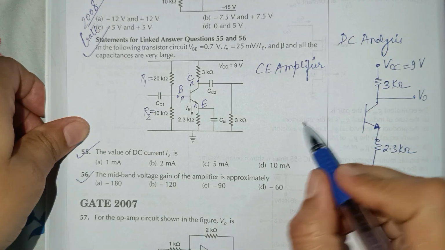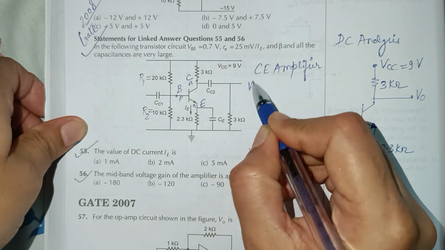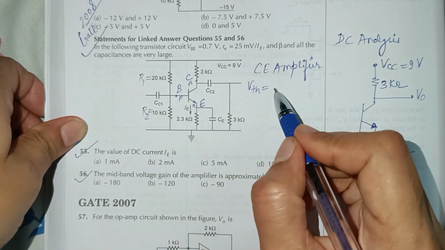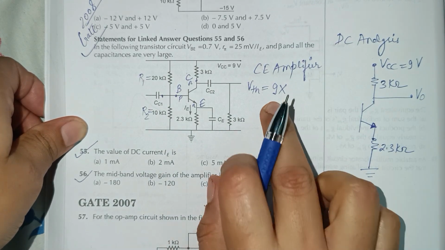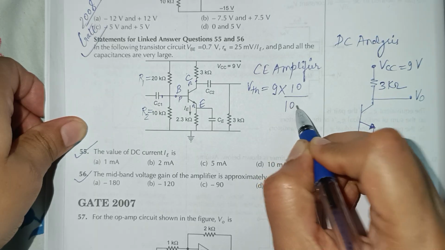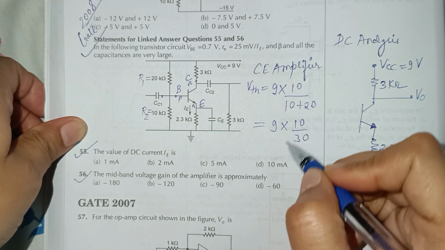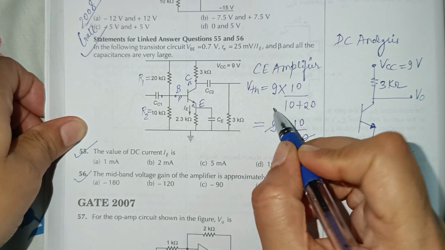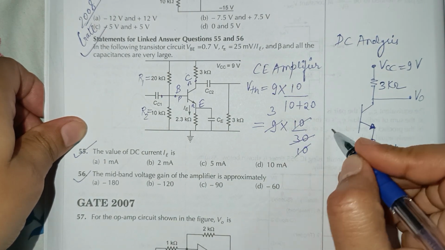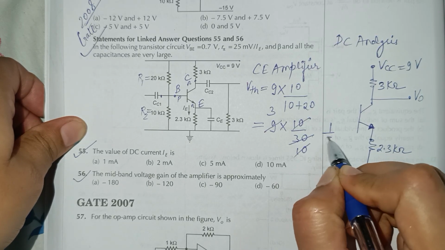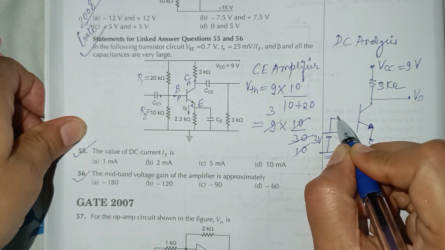Now you need to calculate VTH and RTH. So how can you calculate that? VTH is what? We need 9 volt here because the Thevenin voltage is here, so 9 volt divided by 10 plus 20, which is equal to 9 into 10 by 30. So it will be 3, so VTH will be 3 volt. And what is RTH?